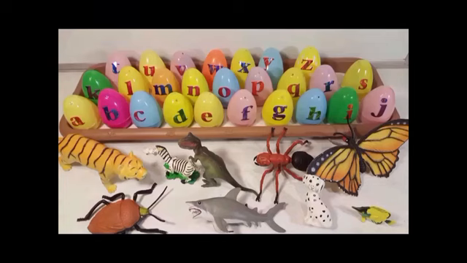This is the animal alphabet. With surprises! Are you ready? Great!